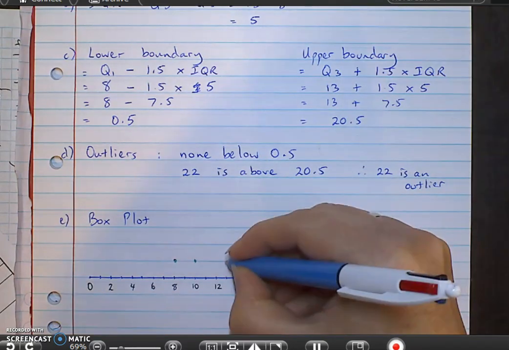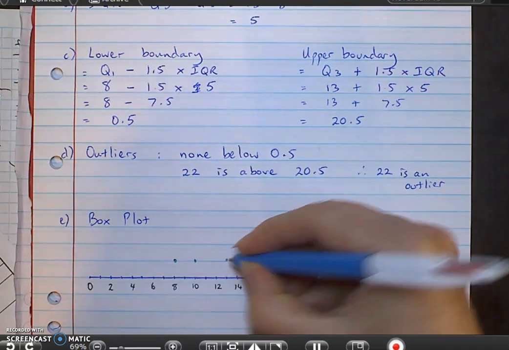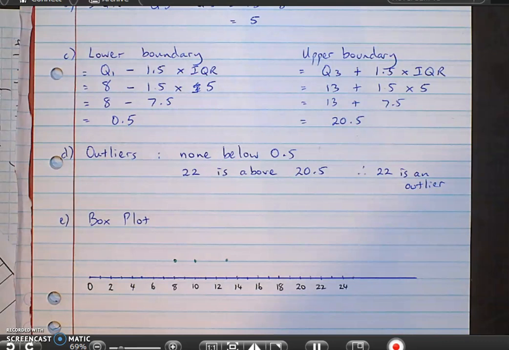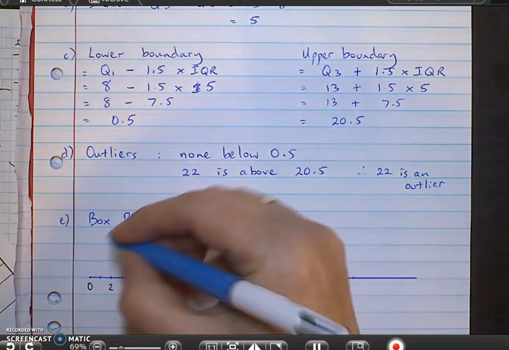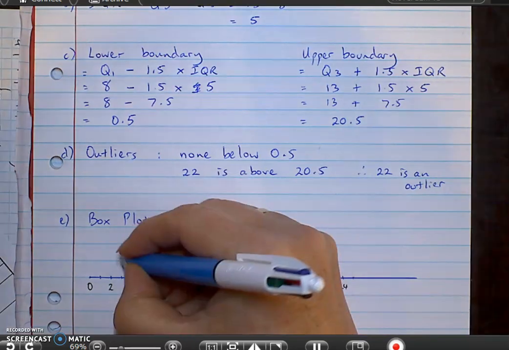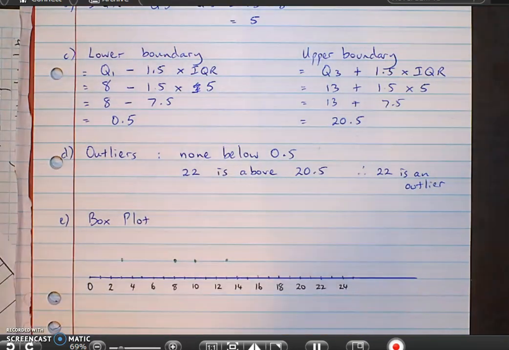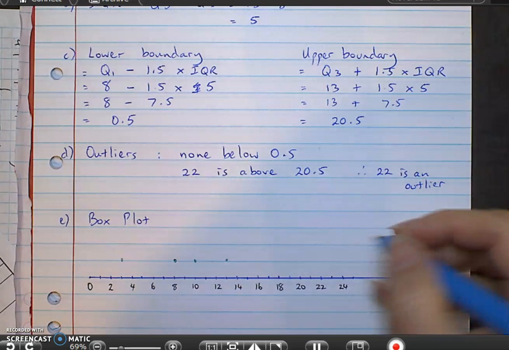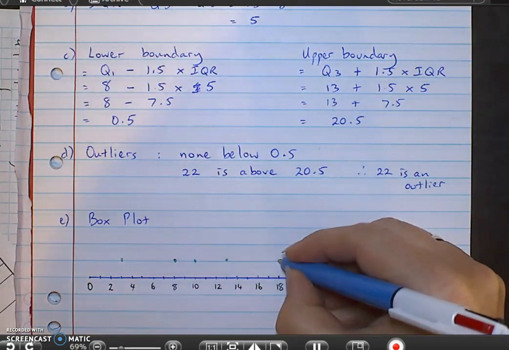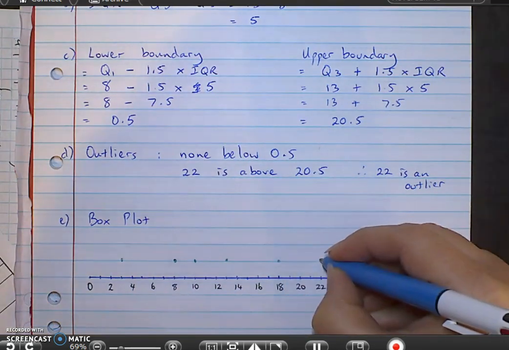Q3 is 13, put a dot. And then our boundaries are really now 3 and 18, because 22 is actually an asterisk, because that's an outlier.